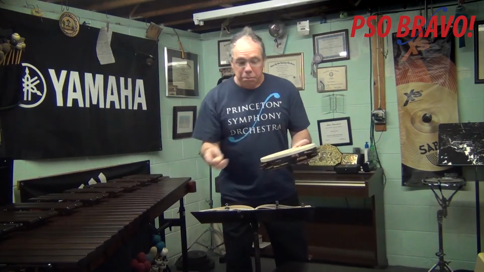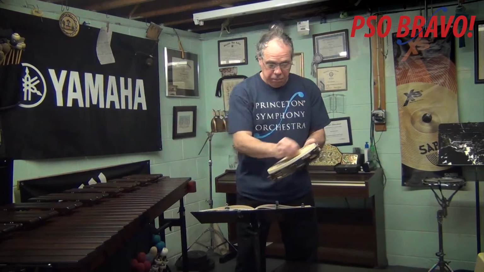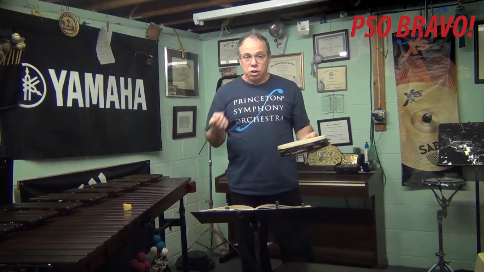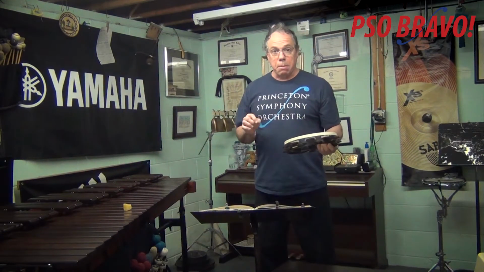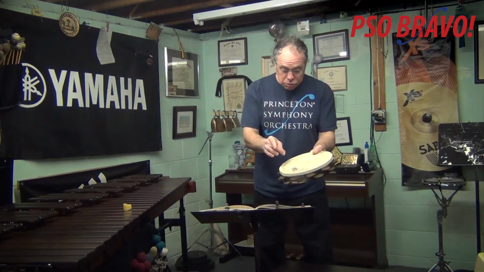To help make it a little more sticky, I just put some beeswax on there and it helps build the friction when I scrape my finger across. So the 3 ways to get sound from a percussion instrument: strike it, shake it, or scrape it.